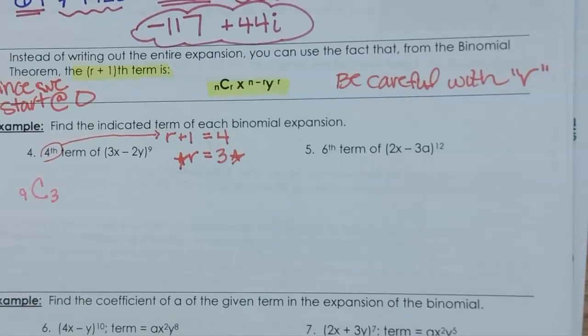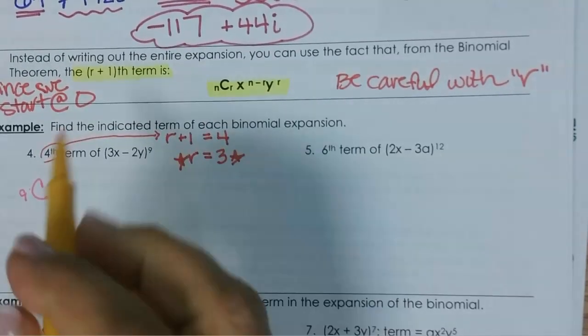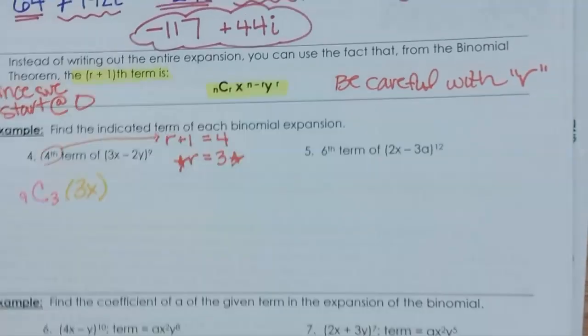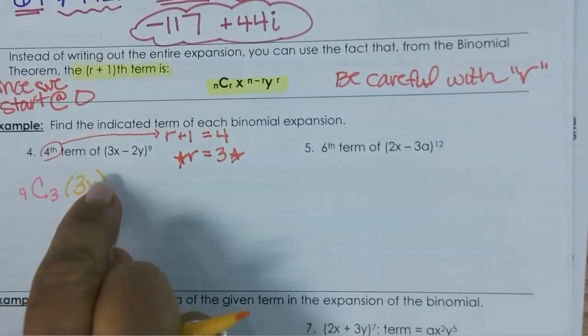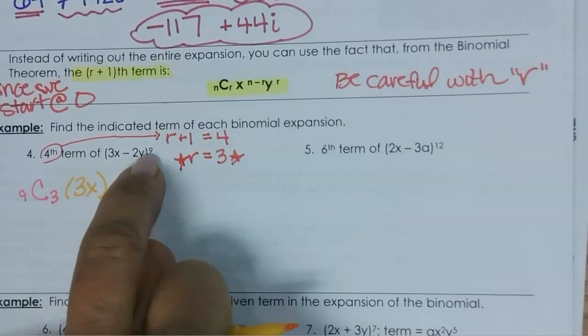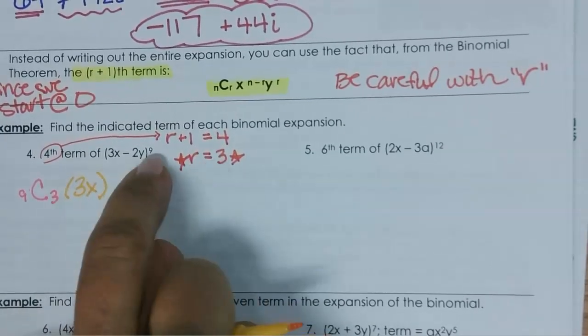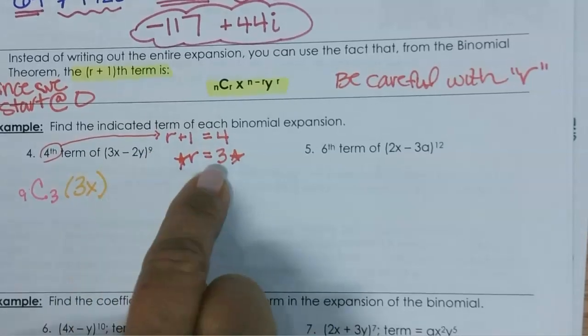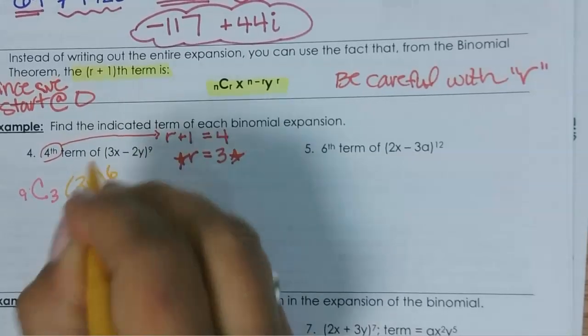Now we would take 3x, and now we're going to take n minus r. So again, our n is 9. We're going to take 9 minus 3 to give me 6.